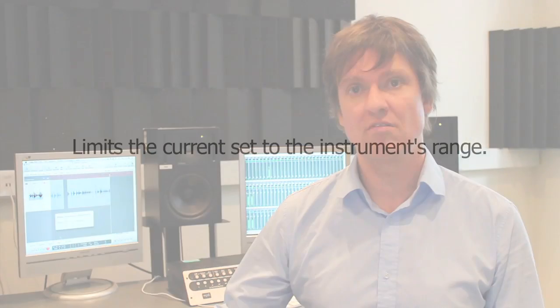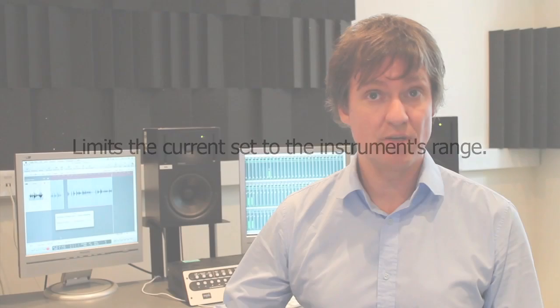The first thing we need to do is limit the current set to the instrument's range, because of course the set might range in pitches over the whole range of the piano or even further, and an instrument like the violin can only play down to the G below middle C, so we need to only include in the selection algorithm notes that the instrument can play.